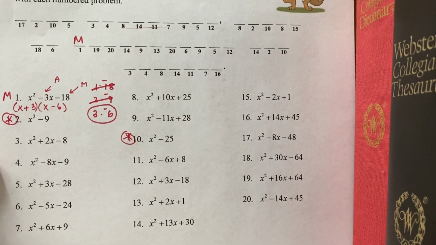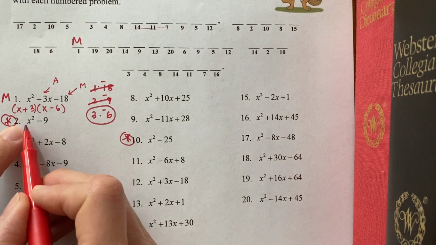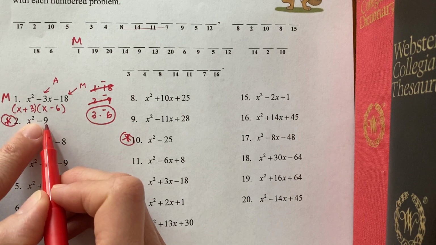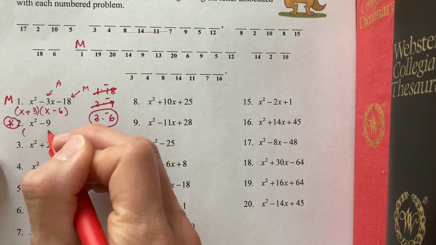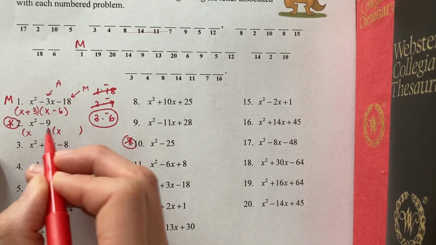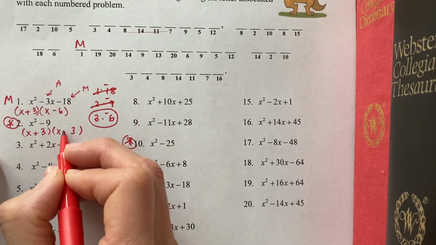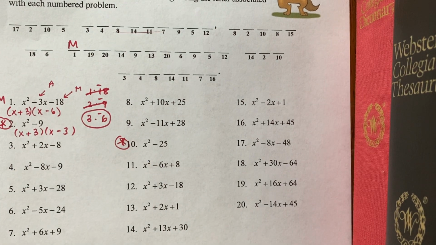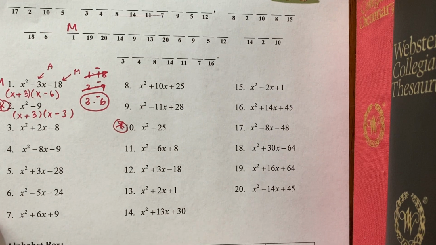These are what was called difference of squares, right? So if the first term was a perfect square and the last term was a perfect square and there was no x term, then it was just the square root of this one, which is x and x, the square root of this one, which is 3 and 3, one is plus, one is minus. So x plus 3 times x minus 3.